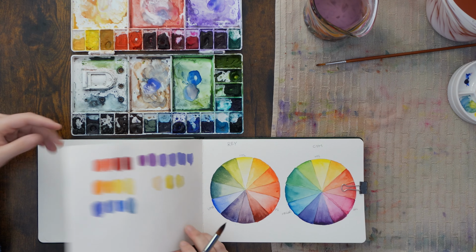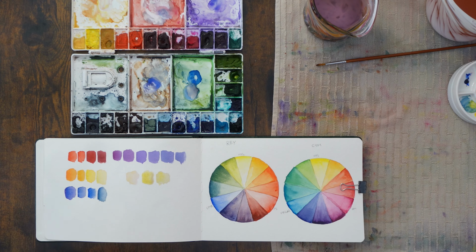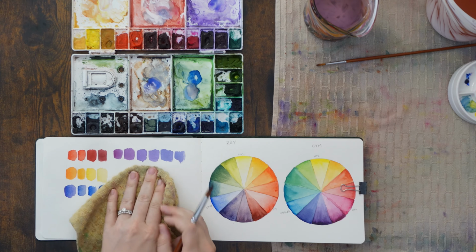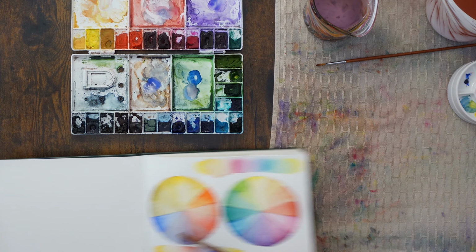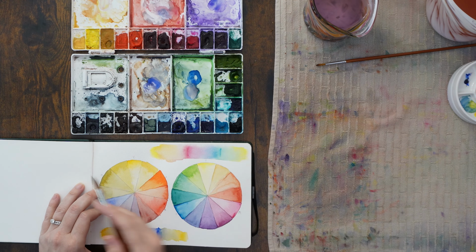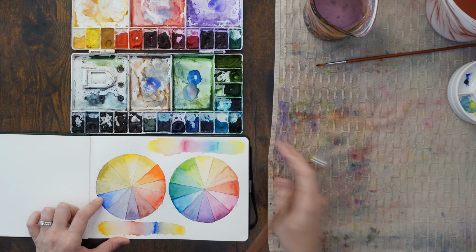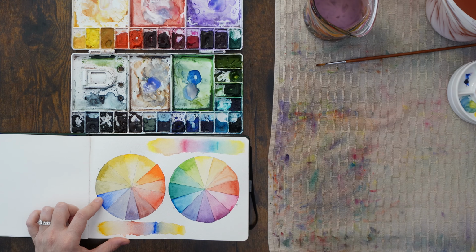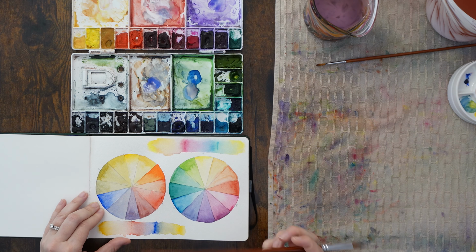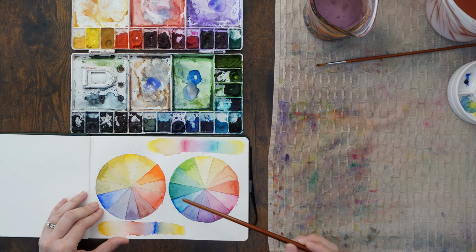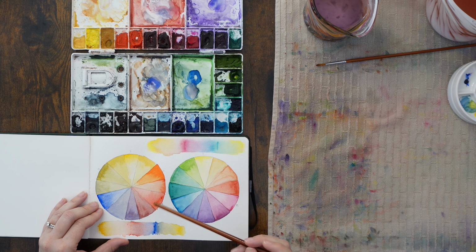So if you look back, I'm gonna mop this up because I don't wanna get the other page dirty. I have hairs everywhere. Okay, so if we look at these two color wheels, this is all very vibrant colors, and these ones are muted colors, okay? So muted colors are more neutral. They're more kind of brownish, grayish colors versus vibrant, more like pure colors, okay?